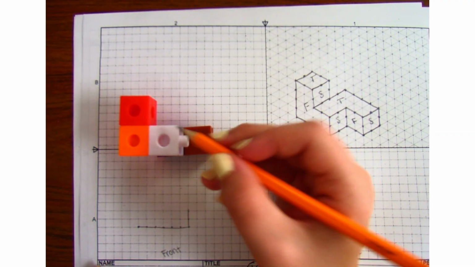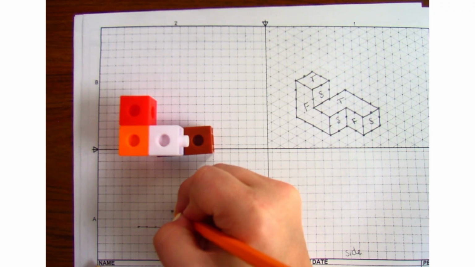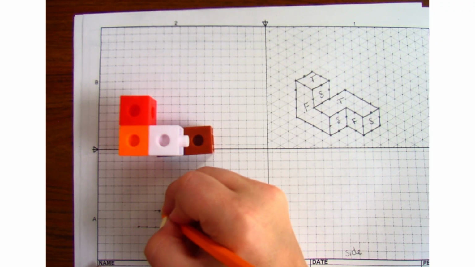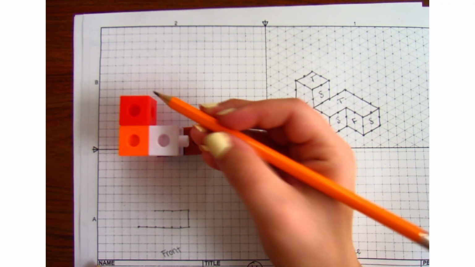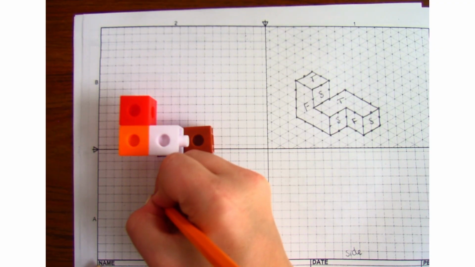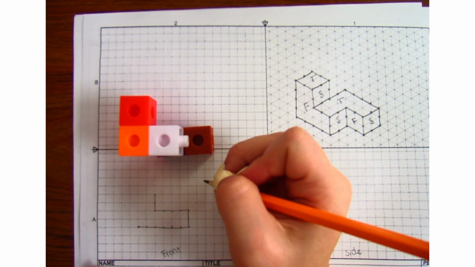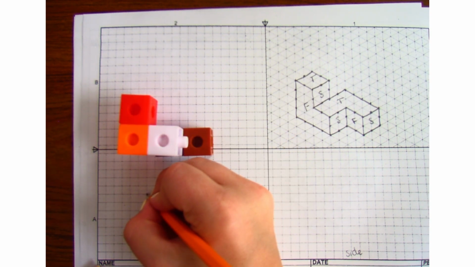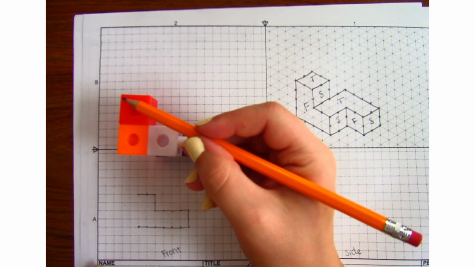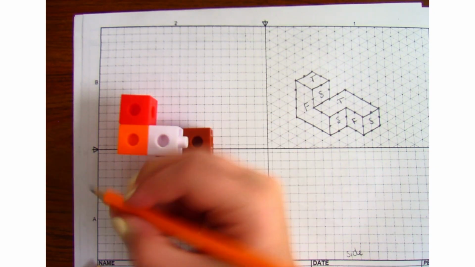Then to the left 4. Straight up 2. Left 2. Straight down 4.